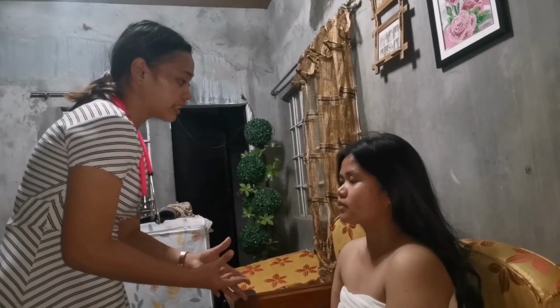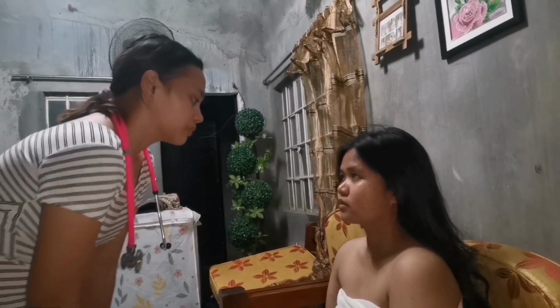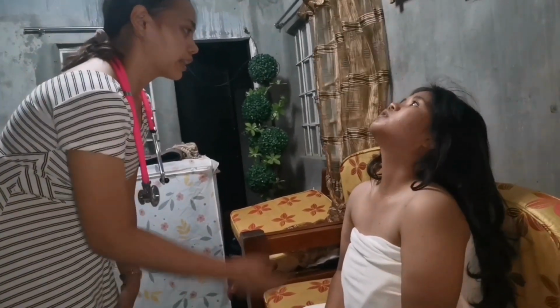And now, we're going to assess the active range of motion of the neck. Instruct our patient to touch the chin to the chest. Turn the head to the left and the right. And then, tip the head toward the right shoulder and left shoulder. And the last is to tilt the head backward. This movement should be smooth and painless.